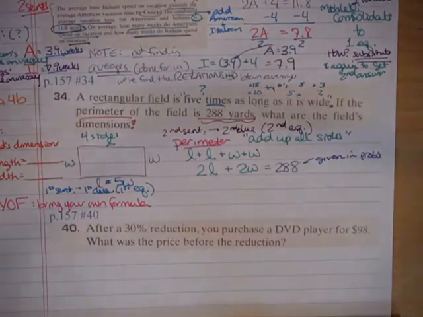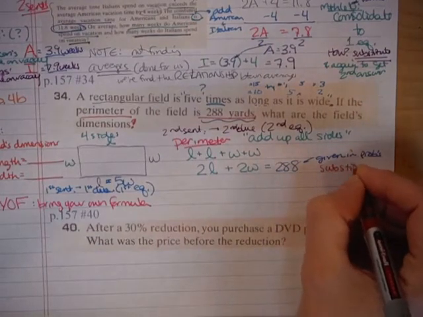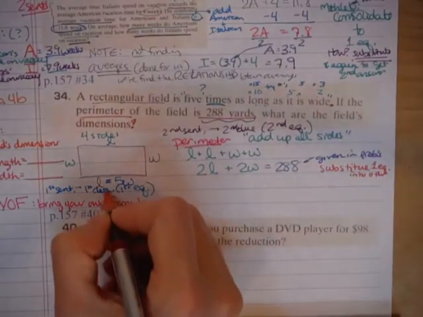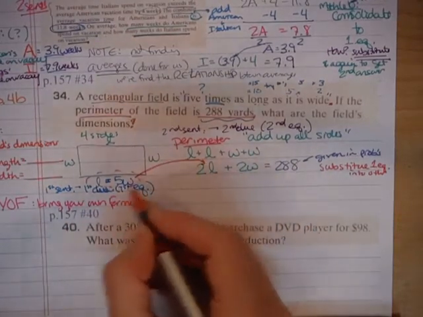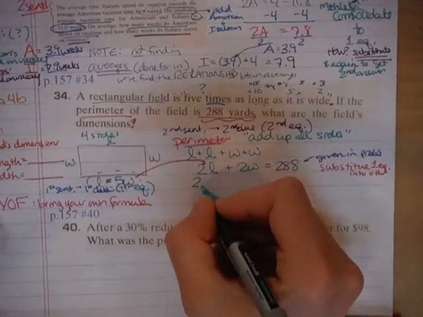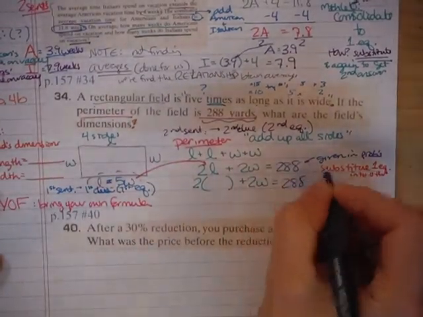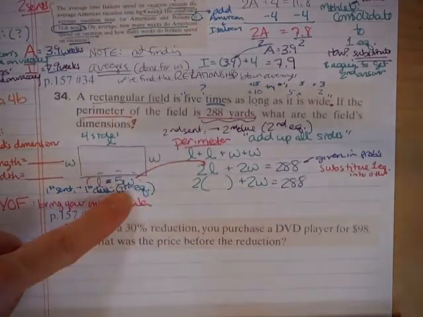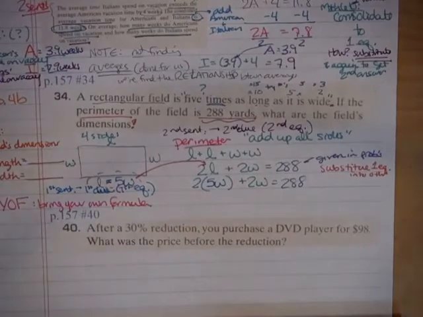So now we're going to use the method that we did up above, where we substitute one equation into the other. We're going to take this L equals 5W and replace the L in our second equation with 5W. So instead of having 2L plus 2W equal to 288, I have another way to talk about L. Length is 5 times the width. The length is 5 times as long as the width, so that's going to go in right here, 5W. Make sure that part makes sense.